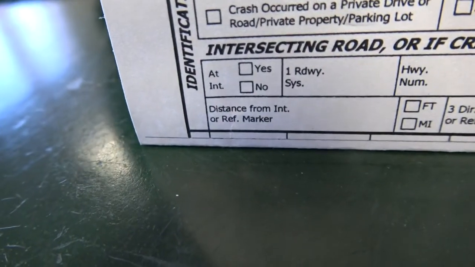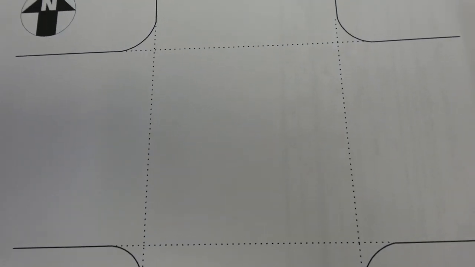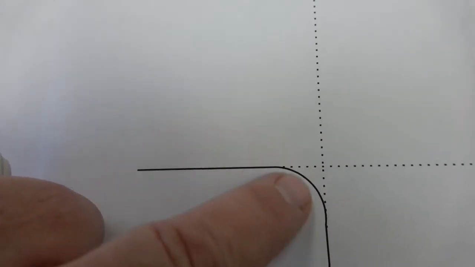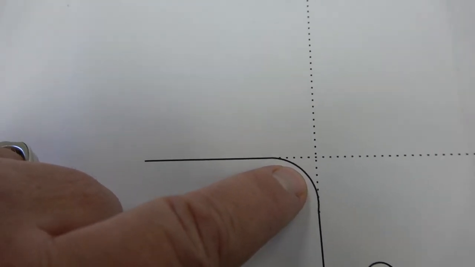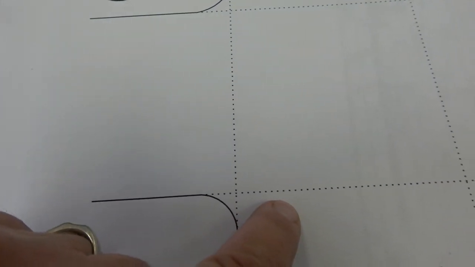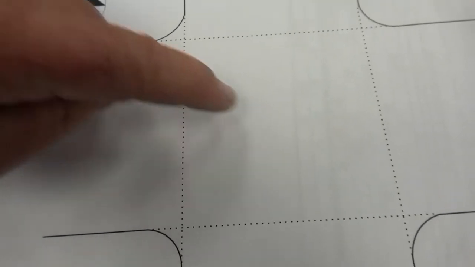Intersecting road. At intersection, yes or no? The dotted line in the center of this intersection is the intersection. A vehicle turns this corner and strikes a pole right here. It did not happen in the intersection. If they hit right here, it did not happen in the intersection. It has to hit within this dotted line.